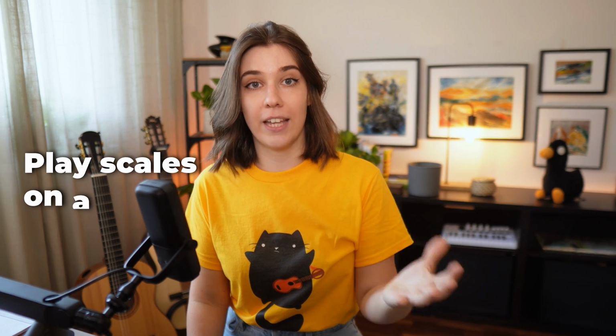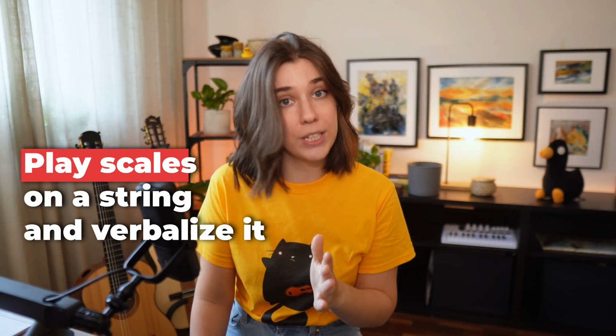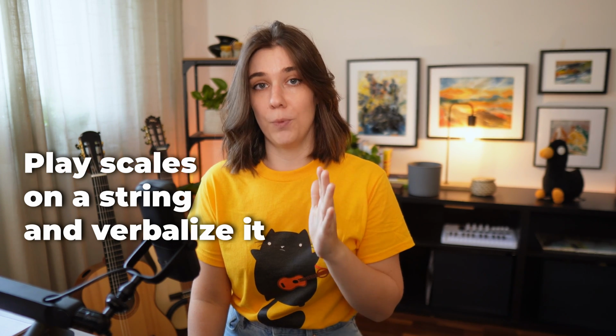Now you know everything important to start with, but how do you put this knowledge into practice, right? Okay, let's see some exercises, shall we? I think you should start by playing scales on just one single string, just one string, and verbalize all the notes you play. And this will help you to get familiar with the notes and their positions on the fretboard, but also practice playing scales across the strings, similarly with saying the names of the notes out loud. This will improve your fretboard navigation and help you see the connection between the different strings.